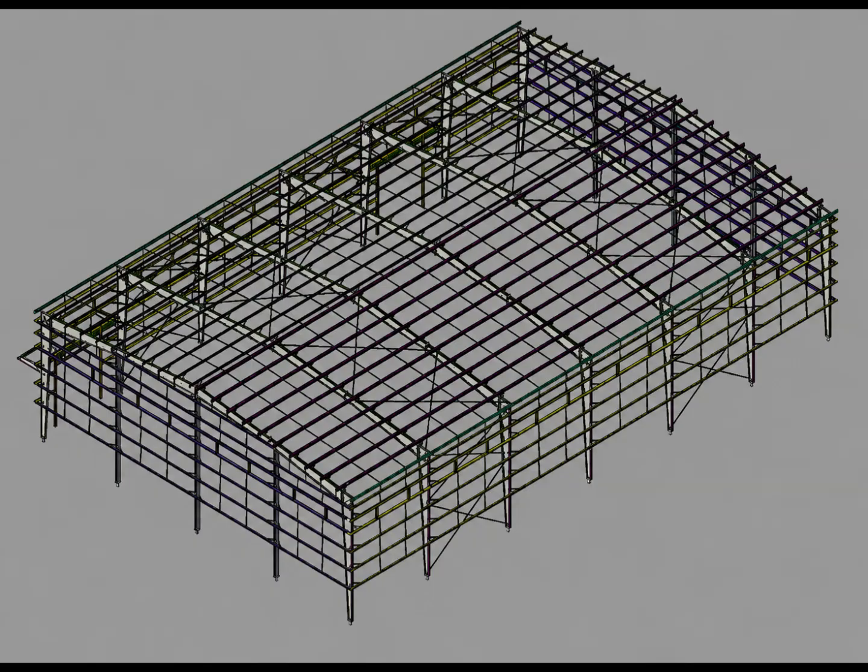But in a real PEB model, dozens or even hundreds of members interact with each other. You have to understand which member is primary, which is secondary, where it connects, what level it belongs to, and how it relates to the surrounding members. That practical understanding is what we are trying to develop through this Real Project series.